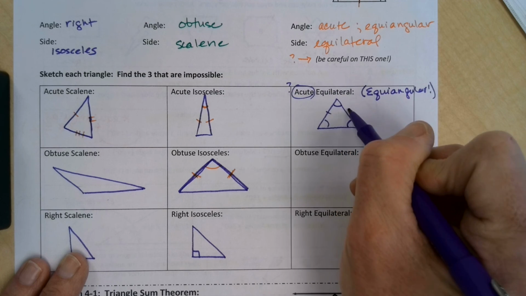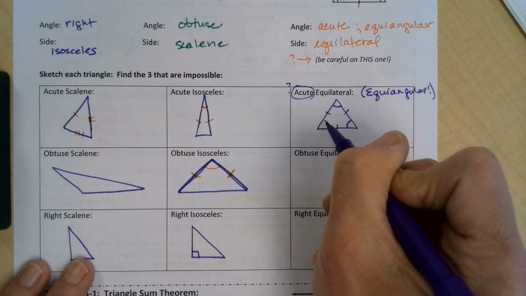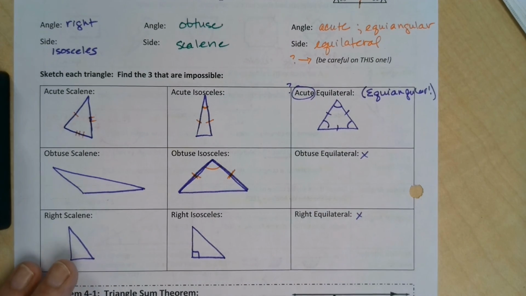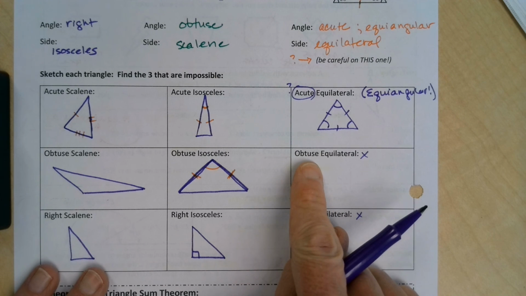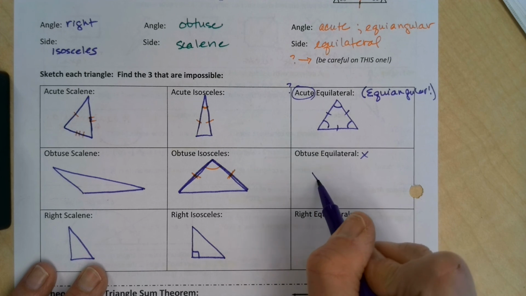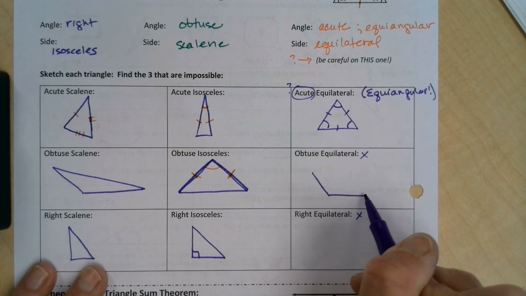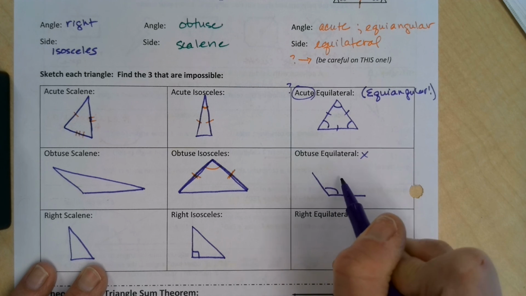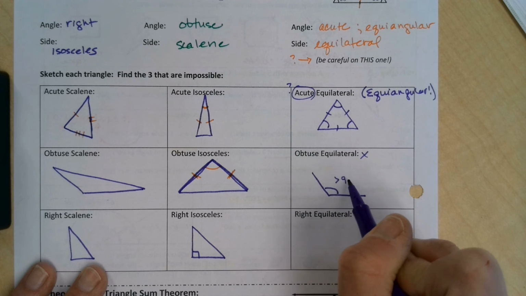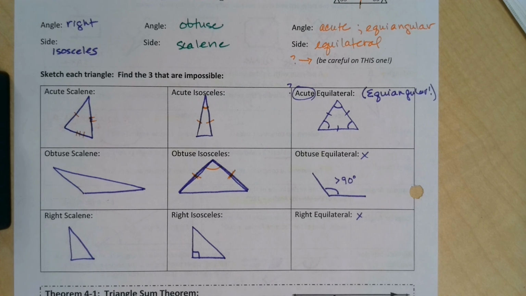They're all 60, and all of those are the same. So I'm okay with that. I cannot have an obtuse angle that's equilateral because this obtuse angle takes up more than its 90 degrees, and that doesn't give me the same amount of degrees I can allocate to the other angles. Does that make sense to you?